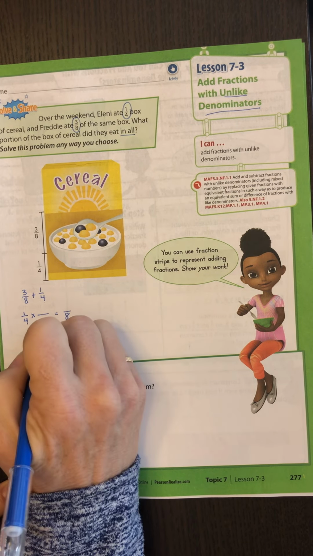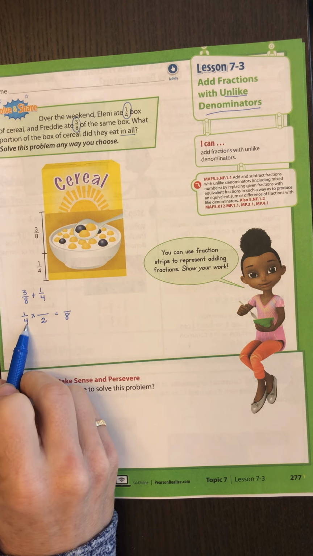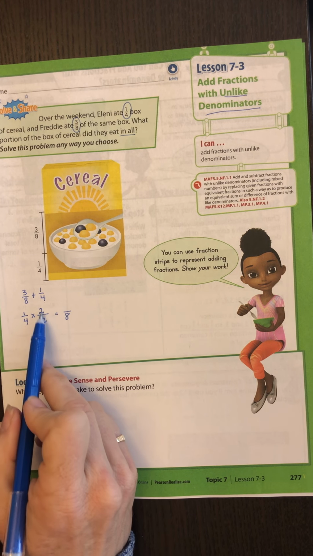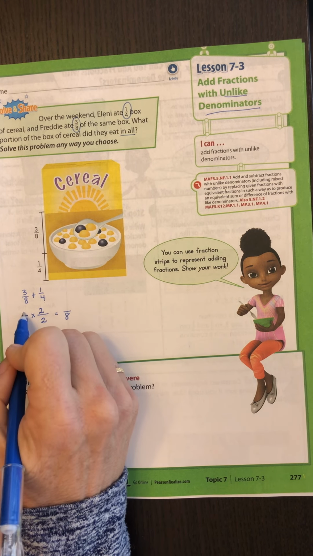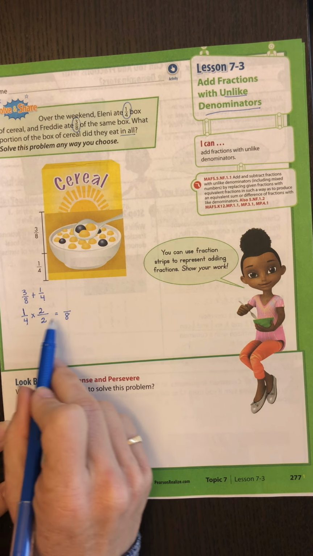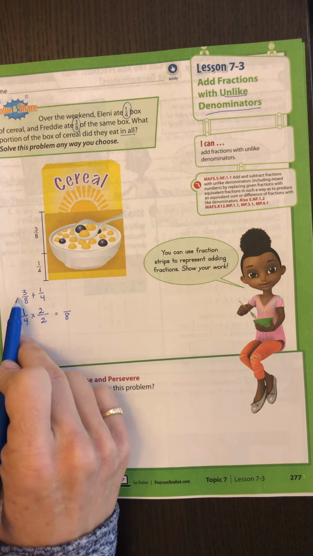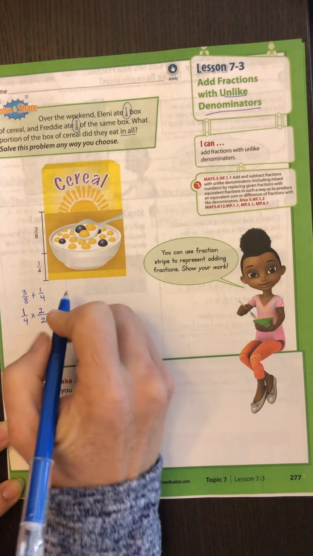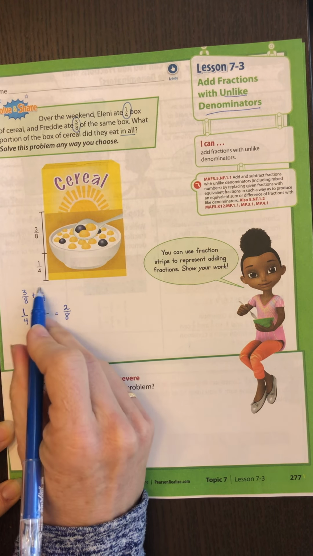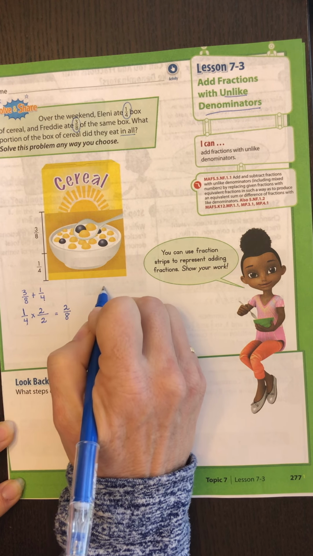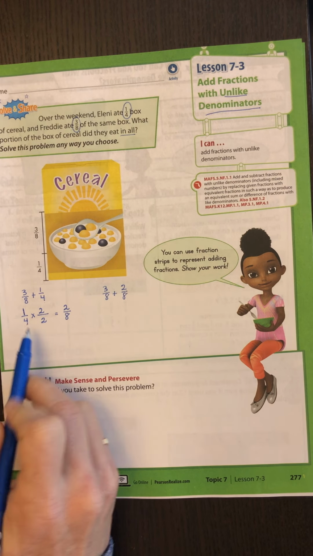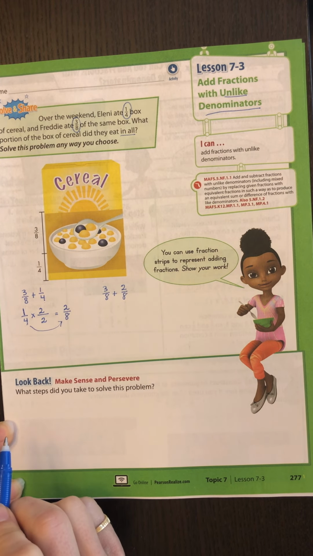4 times 2 is 8. So remember, whatever you do to the denominator, you must do to the numerator. So we're multiplying by 1 whole, so as not to change how much this fraction is worth, what its value is. We're just getting a common denominator with our 3/8. 1 times 2 is 2. So our equivalent fraction of 1/4 is 2/8. So we are adding 3/8 plus 2/8. We've changed this 1/4 into 8ths.